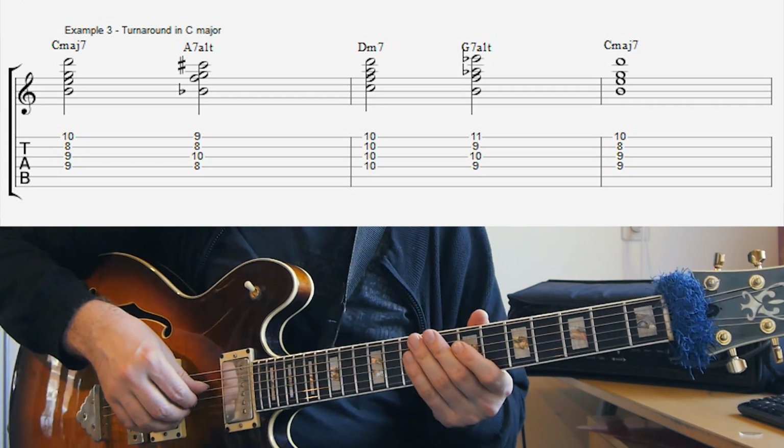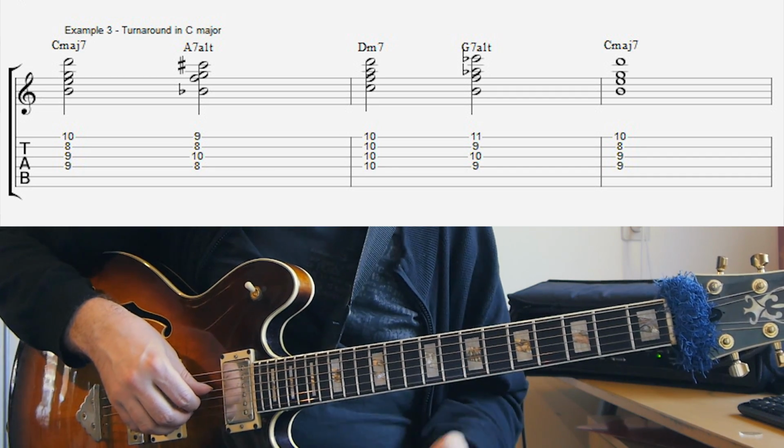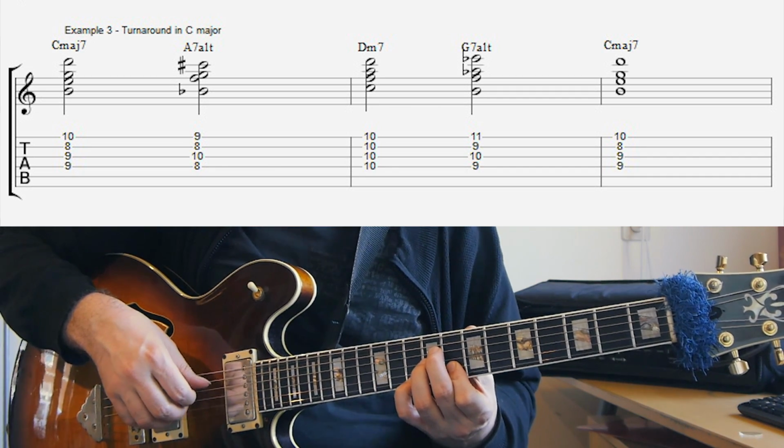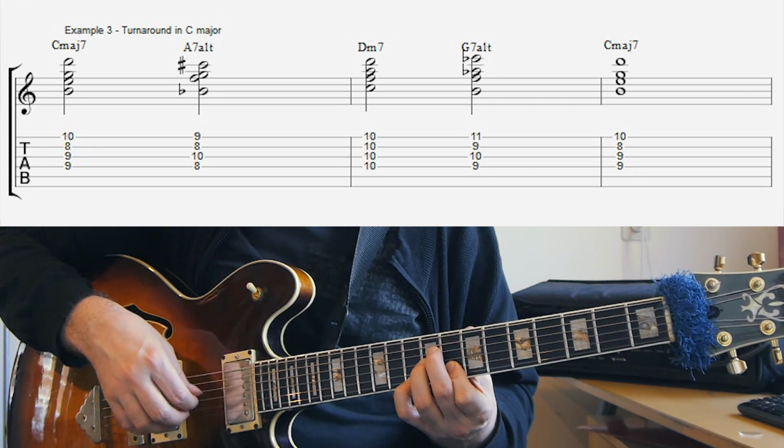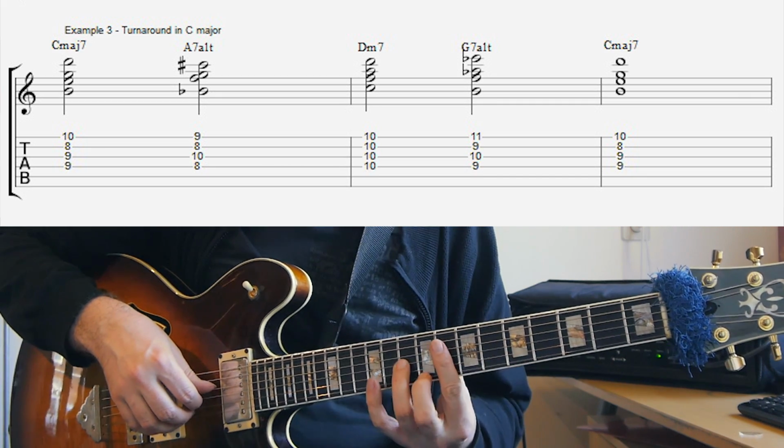So that's a turnaround. This is quite simple. So we're using the E minor 7 voicing for the C major. Then we get an A7 altered.